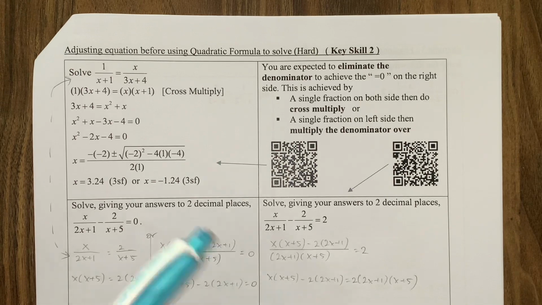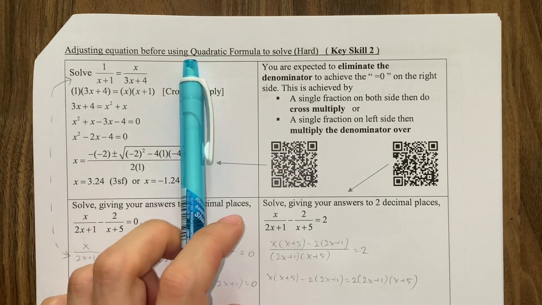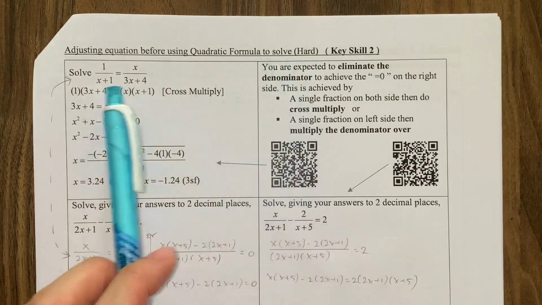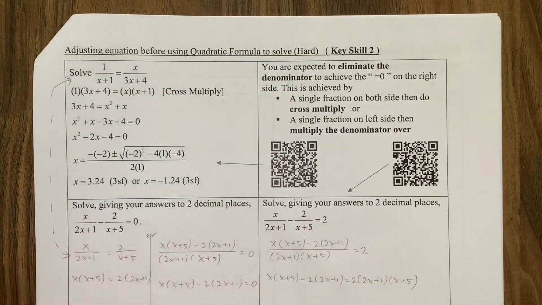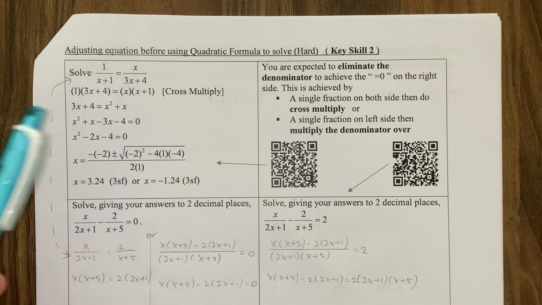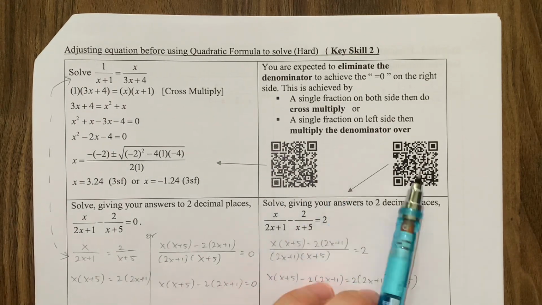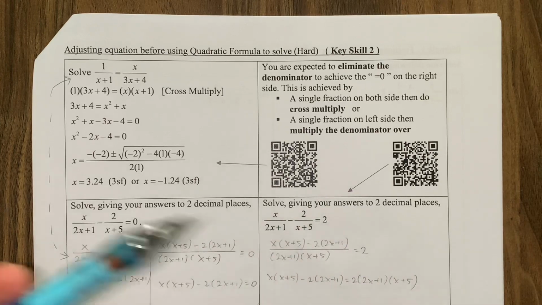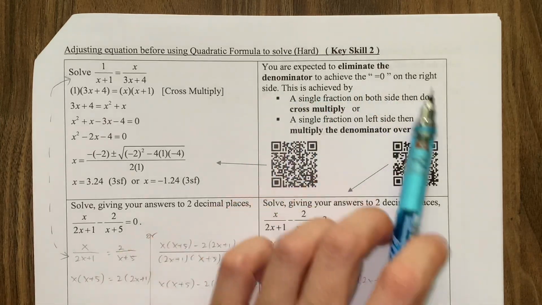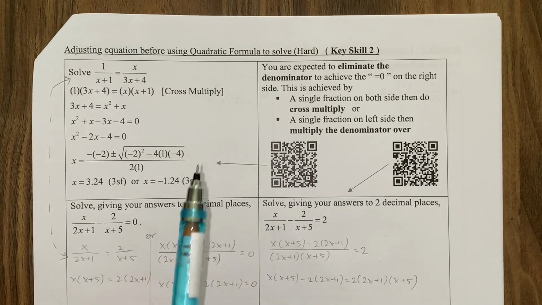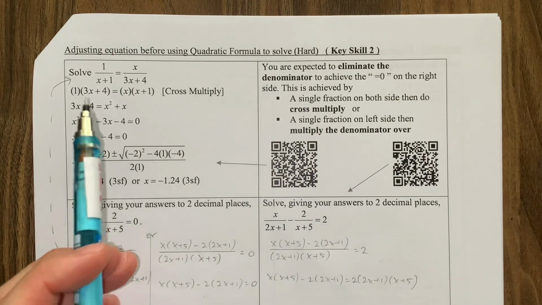So today we're going to solve the quadratic formula, and this is the harder version because it involves fractions. So you can see that this is what we call fractional algebra. And before you look at the QR codes to see how it's done, let me go through some of the main ideas. What are we trying to do here, the strategy of solving something like this?